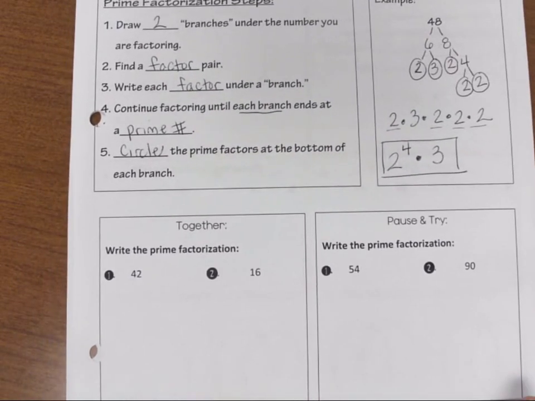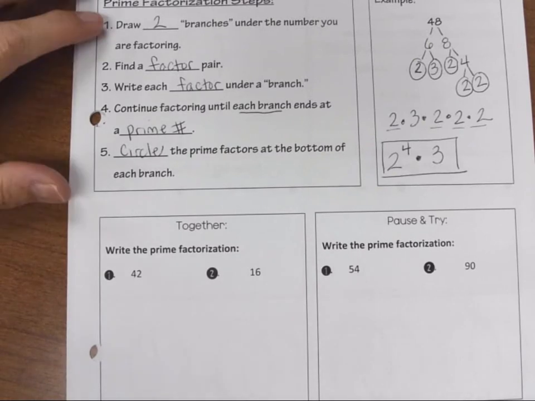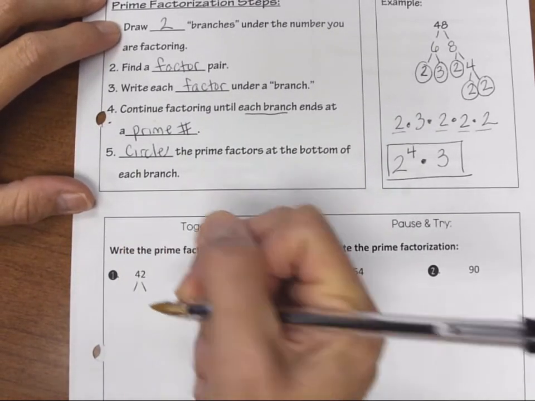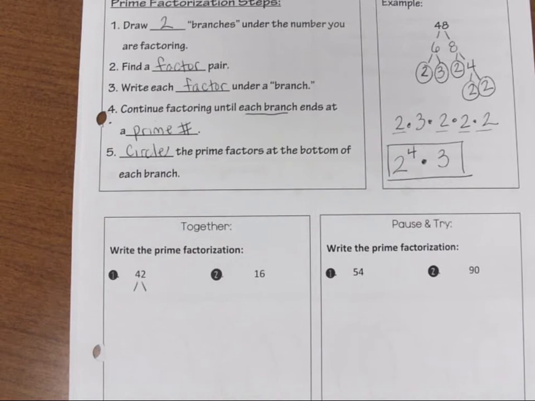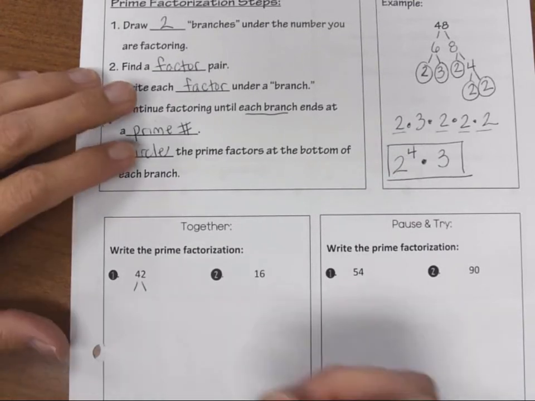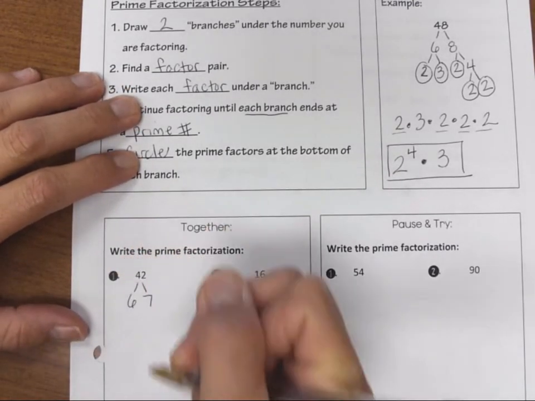All right, let's do a couple of problems together. Problem number 1 is 42. So our first step, draw 2 branches. Can you think of 2 numbers, when you multiply them together, you get 42? There's different ones that you may know. I automatically think of 6 times 7. Okay?